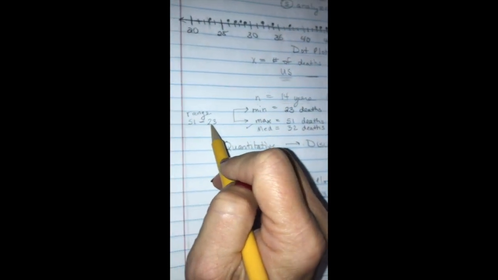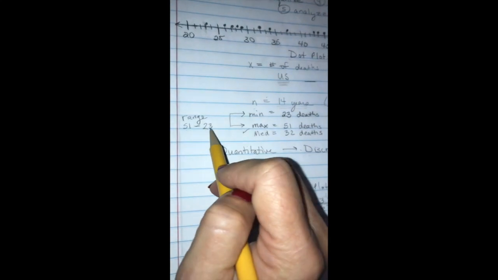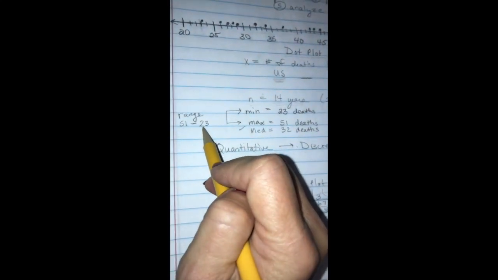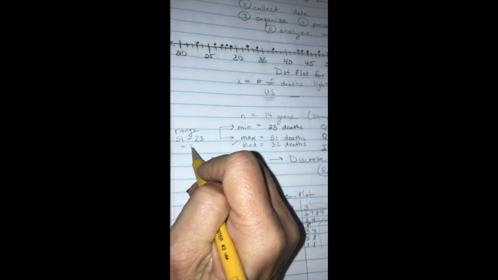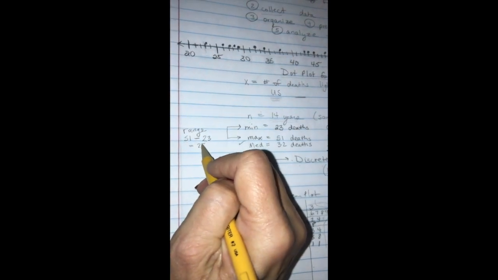And so max is 51 minus the min, which is 23. So if this were 50 and this is 25, that would be 25. So it's going to be 25, and then, so, oh boy, 23, 24. I believe this should be 27, 28. Oh, I need more coffee. So we've got the range.